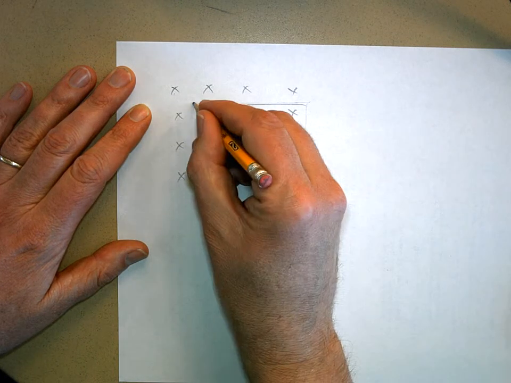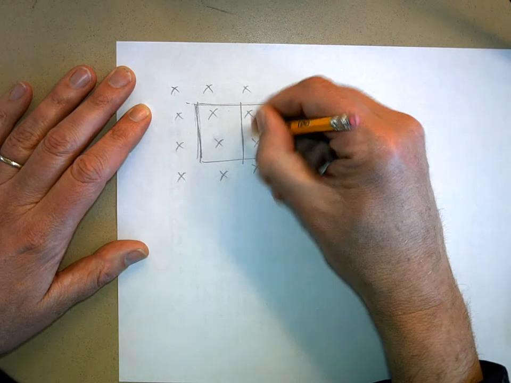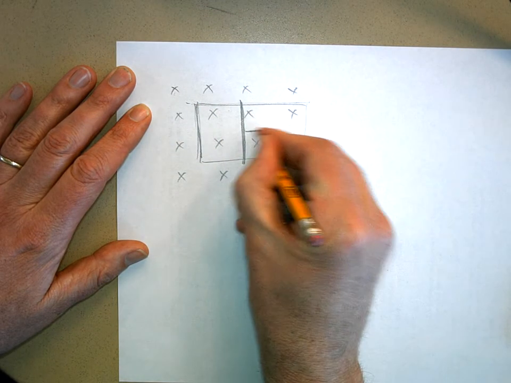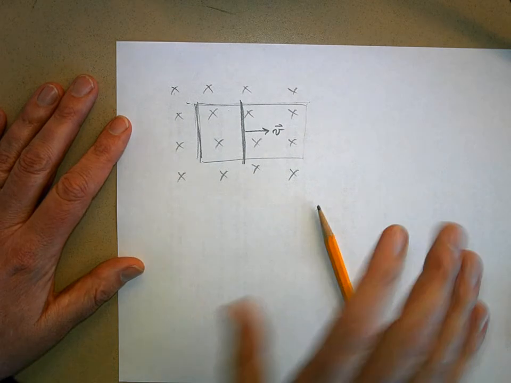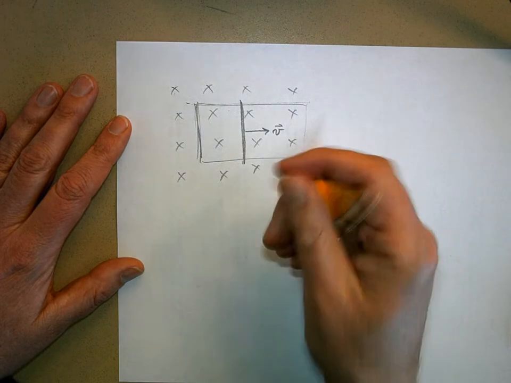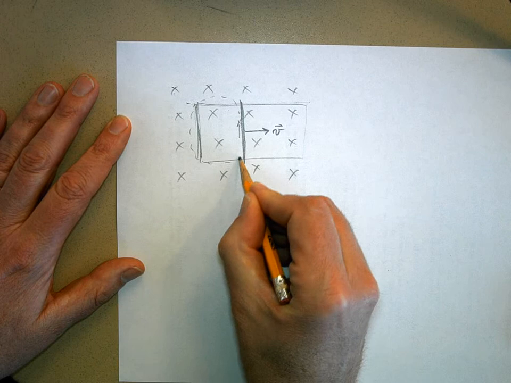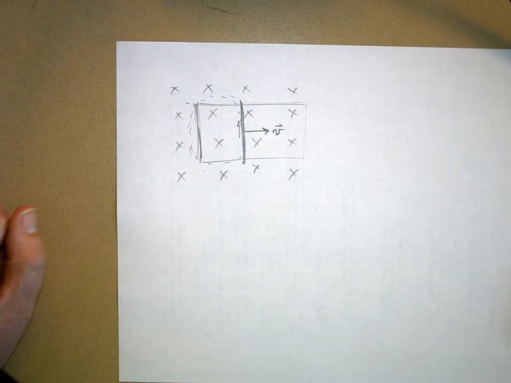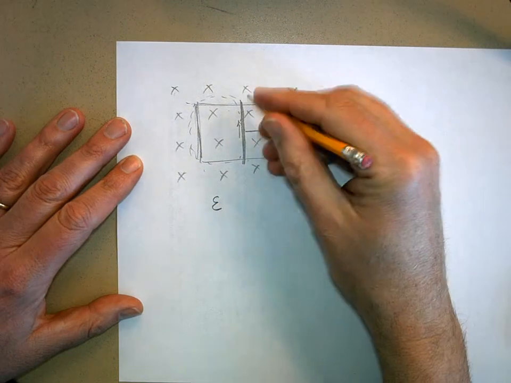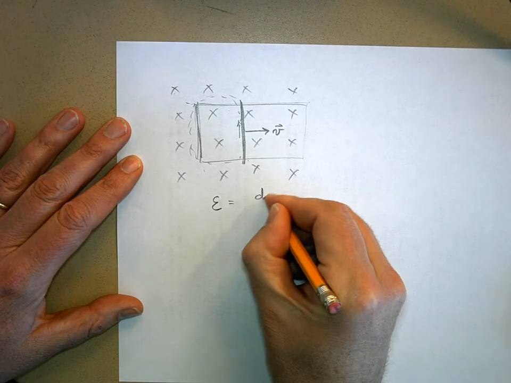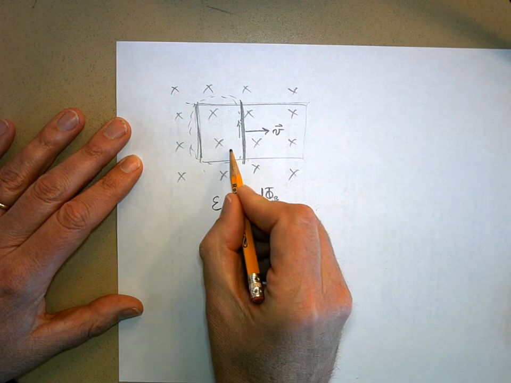Here are my two rails, and here's my rail on here. I'm going to pull this thing with the velocity to the right. Now we said, hey, QV cross B, that's going to create a current like this. And that current is going to circulate like this. And we just said that the voltage I get in this circuit is equal to the rate at which I change the magnetic flux contained by this loop.